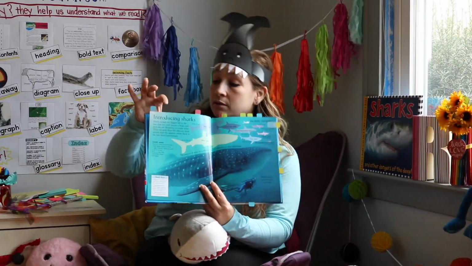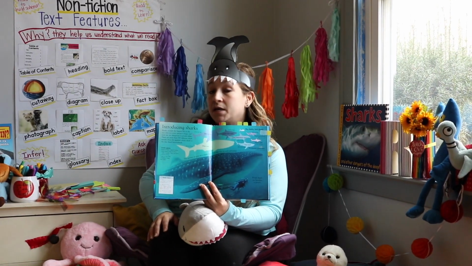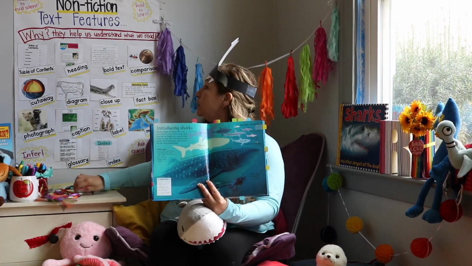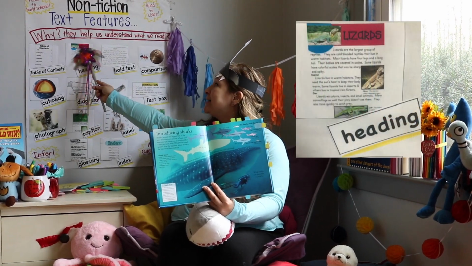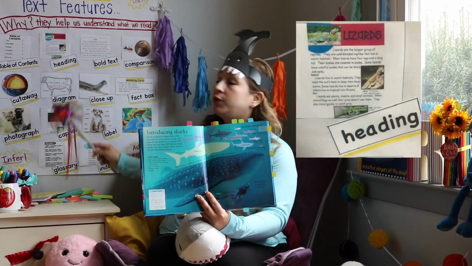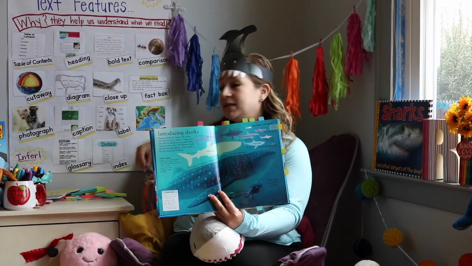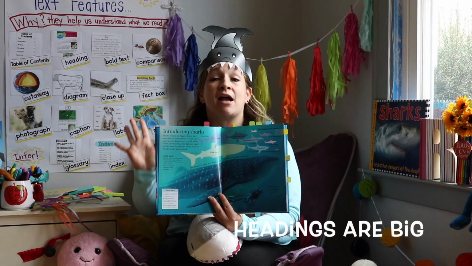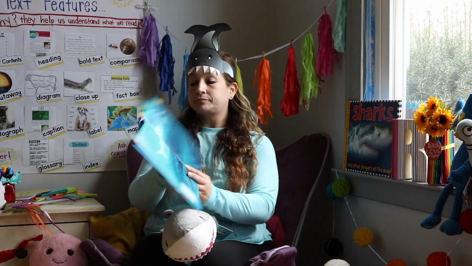So this one's called Introducing Sharks. That's our heading. And I've got that on my chart too, if you want to take a look. This one is a heading, and it has it highlighted pink up here. So you can notice, yeah, that's the heading. It's usually the biggest thing on the page, the biggest words on the page.